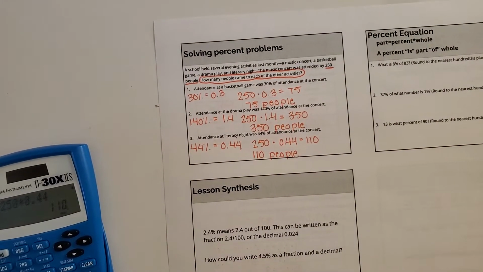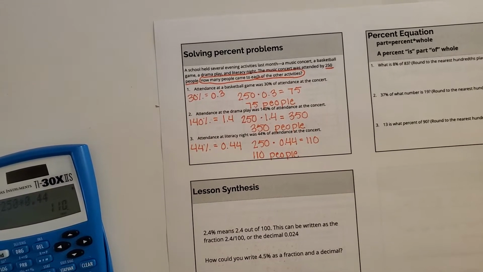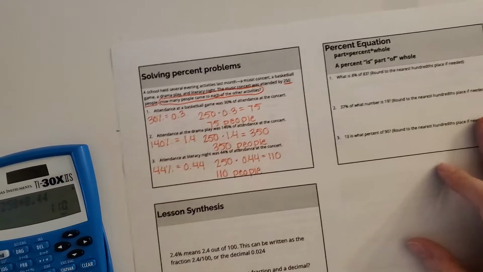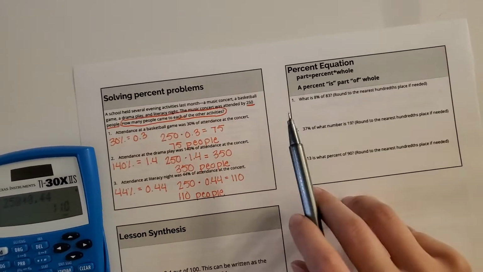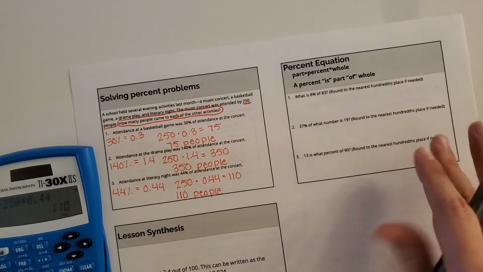All right. This should be pretty simple. If you know the percent you're trying to find, you're going to take the original number you have and multiply it by that percent. That's all you have to do to find a percent of a number. So, what is 8% of 83?